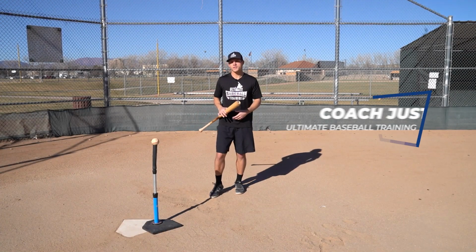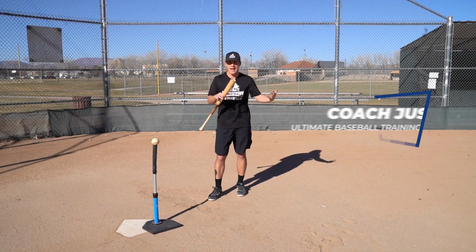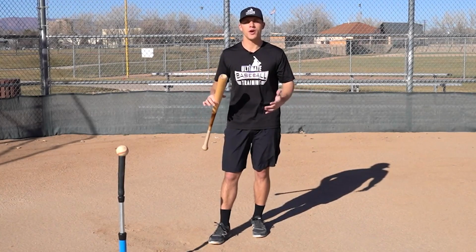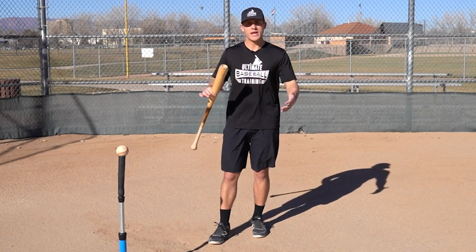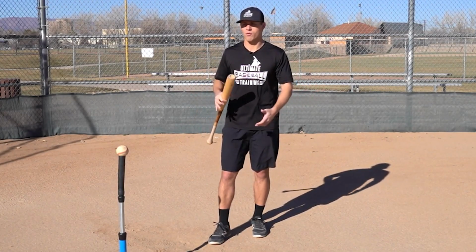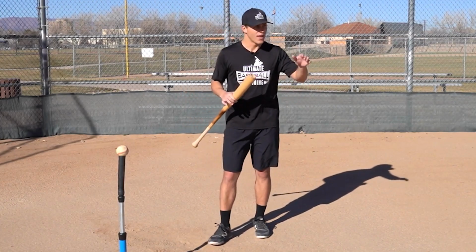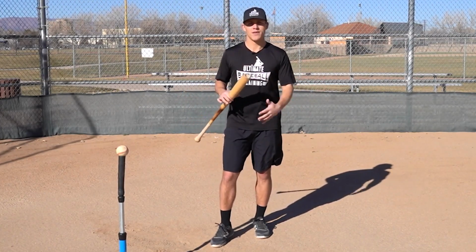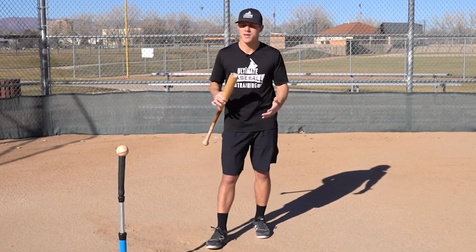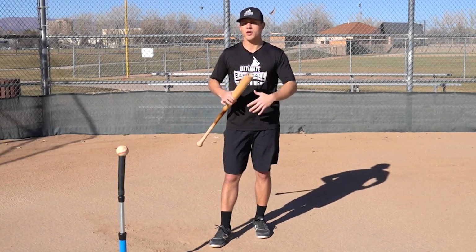You know, one of the things most hitters love to do is analyze their swing. They love to watch video and try to make little tweaks and adjustments in order to get better, to hit the ball more consistently and hit it harder and further, hit more line drives, hit more home runs, right? That's what it's all about, constantly fine-tuning things so that you can become a better hitter.